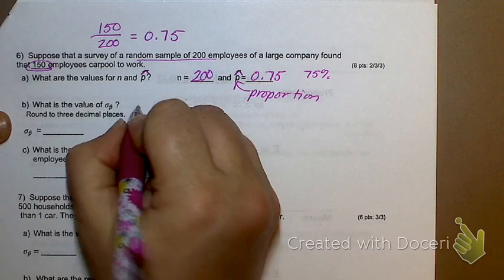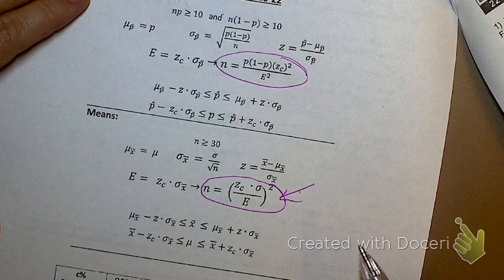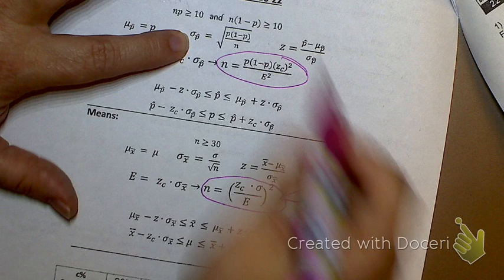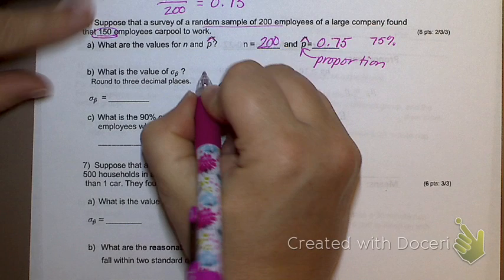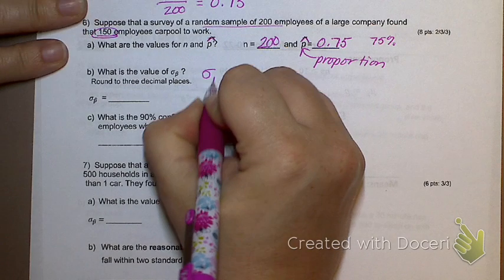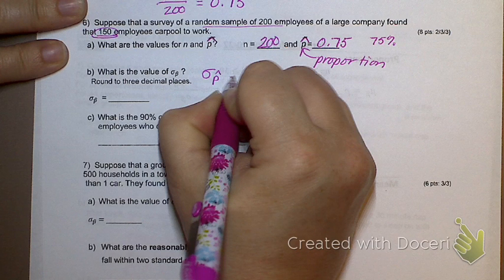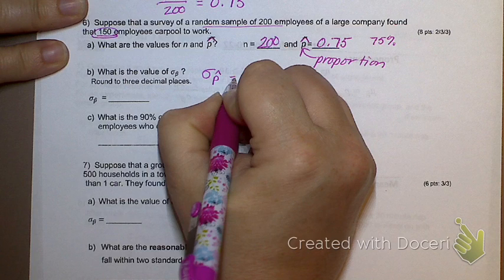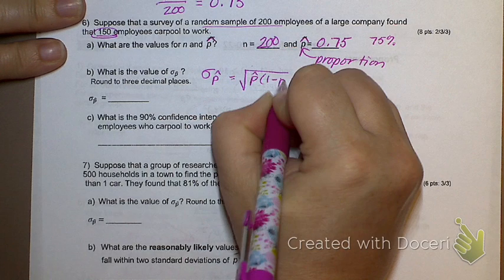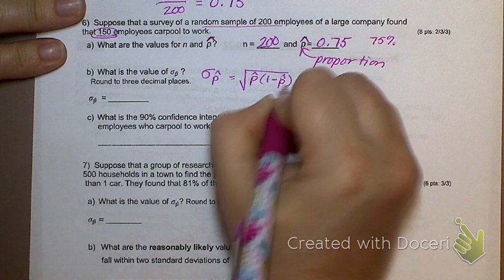What is the value of the standard deviation of p hat? Well, that's going to be a formula I'm going to need to use. Standard deviation of p hat, where's my formula? Right there. That's the formula I'm using. So, the standard deviation of p hat is equal to the square root of p hat times 1 minus p hat all over n.